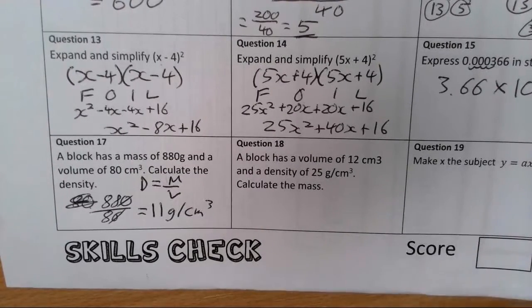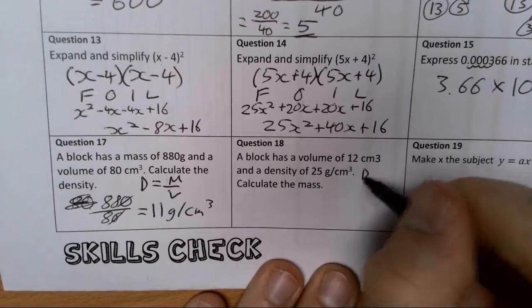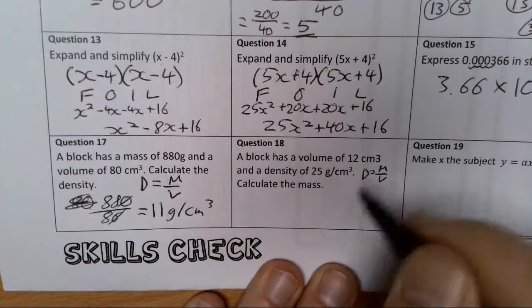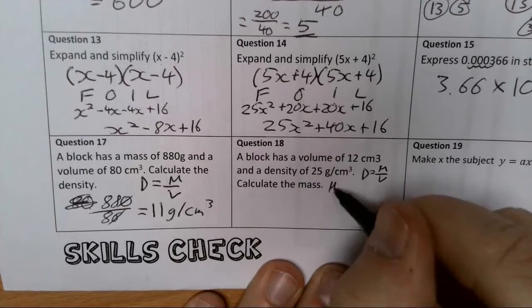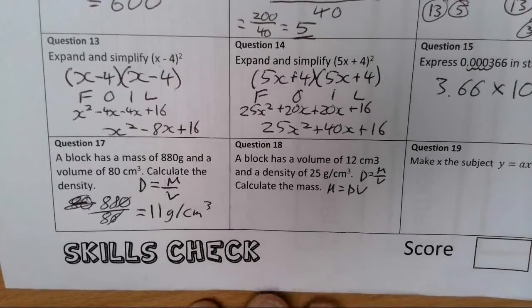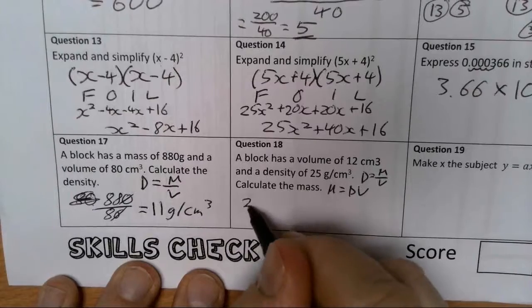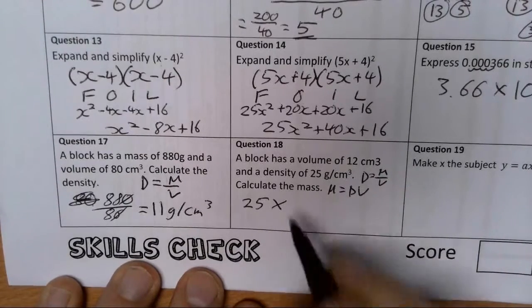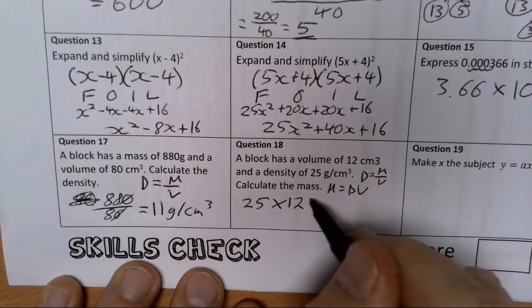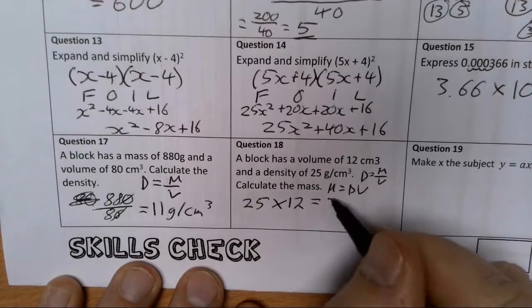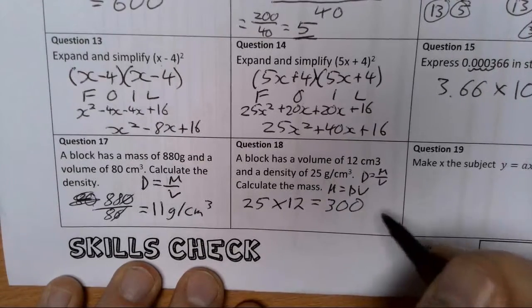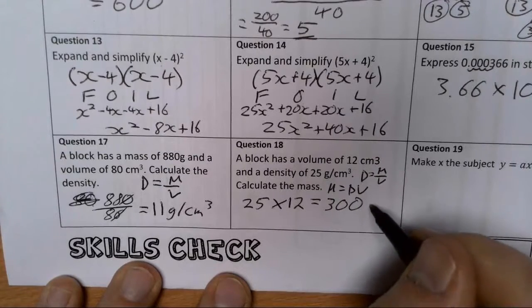Right, so if density equals mass divided by volume, then mass must equal density times by volume. So I'm just going to do my density, which is 25, times by my volume here, which is 12, and that's going to give me 300, and it's 300 grams.